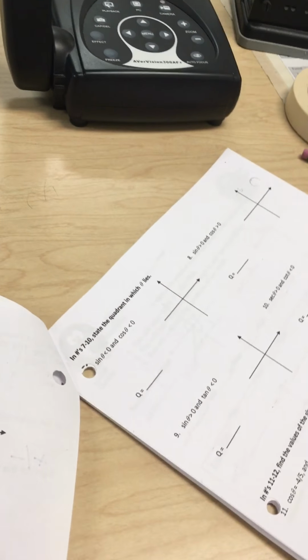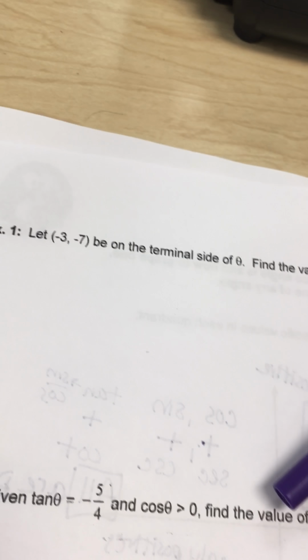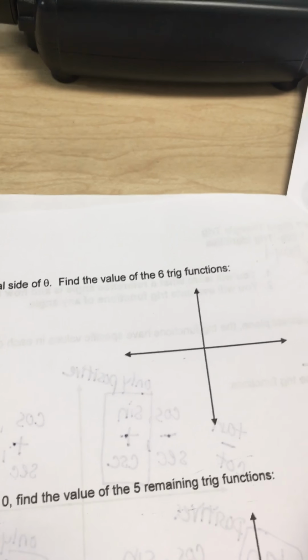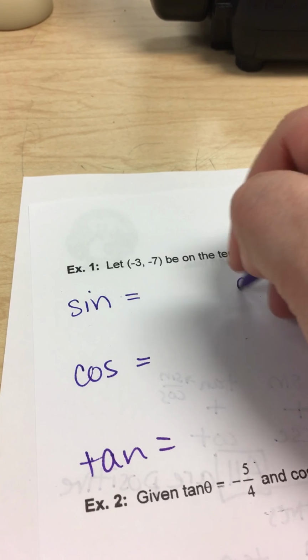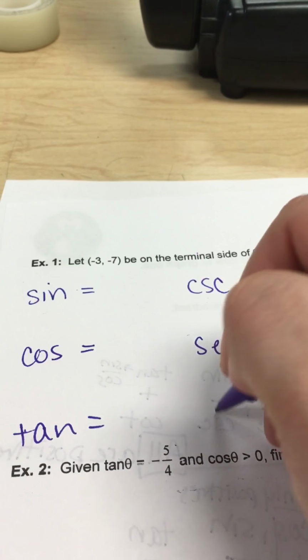All right, the next page, on page 2. Let (-3, -7) be on the terminal side of theta. Find the values of the 6 trig functions, which means, just like you did in your test yesterday, tell me for this problem what's the fraction for sine, cosine, tangent, cosecant, secant, and cotangent.